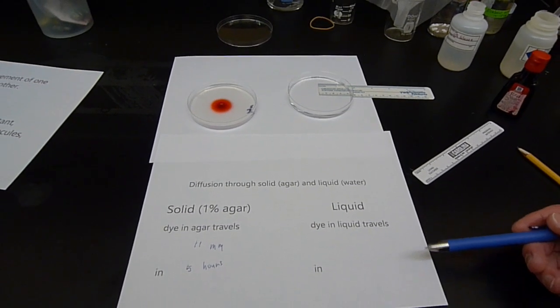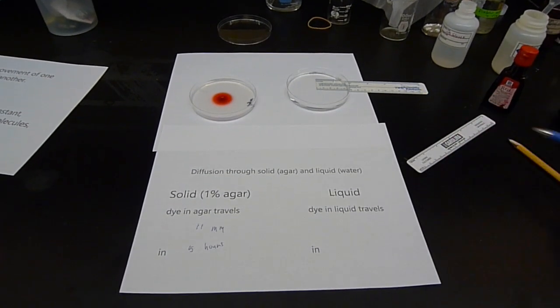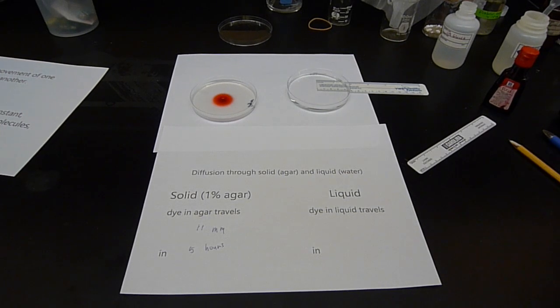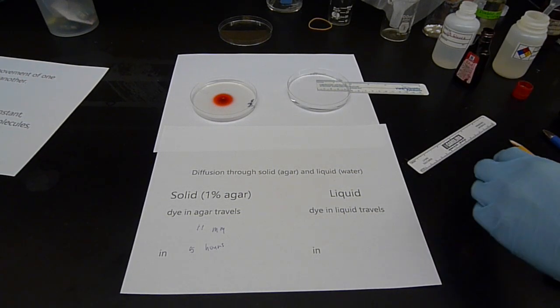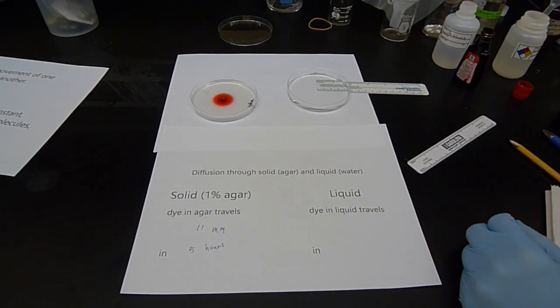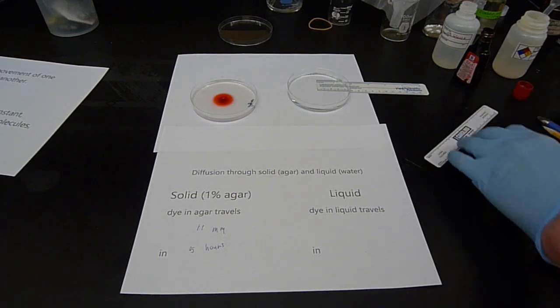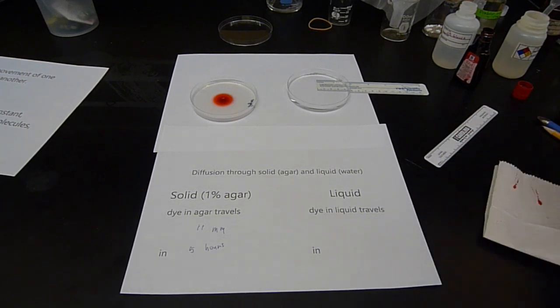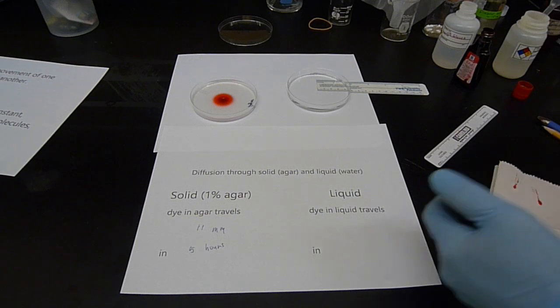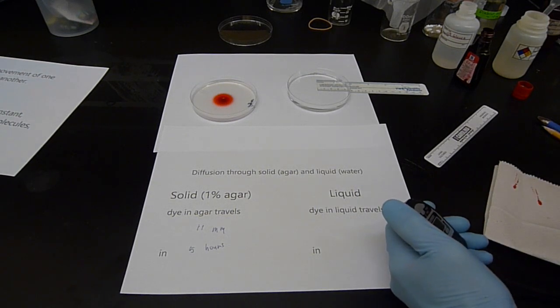All right. Now, in this other Petri dish, I just have some distilled water. And I'm going to put a drop of the dye in the distilled water and time to see how long it takes to diffuse, or measure how far it diffuses in, let's go for like 3 minutes. I'm going to be aiming for that origin of the ruler right at 0, but this will actually diffuse, or it will scatter over the surface pretty quickly.